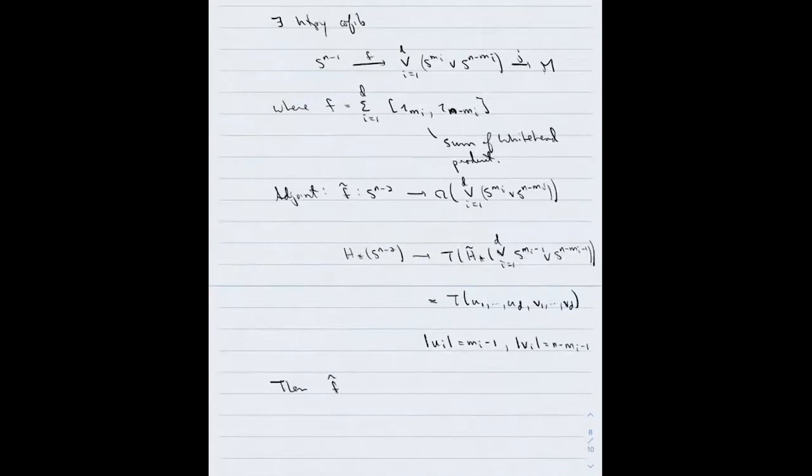Then this adjoint, if we look at what it does to the generator in the homology of S^(n-2), it just takes it to a sum of brackets.